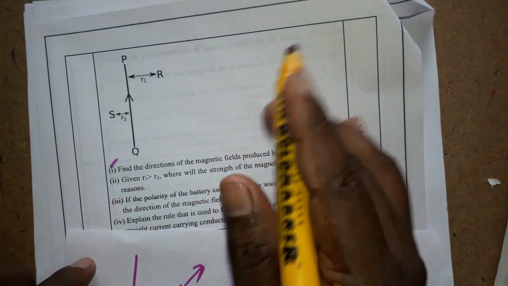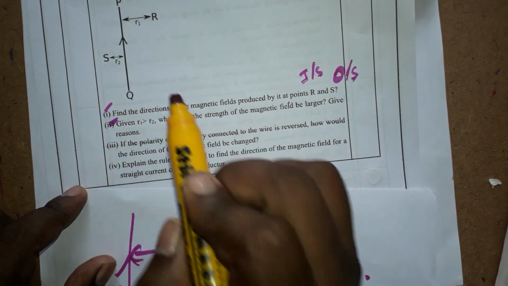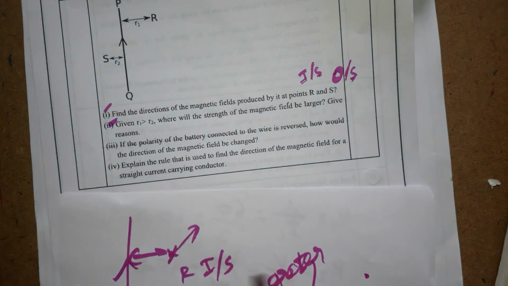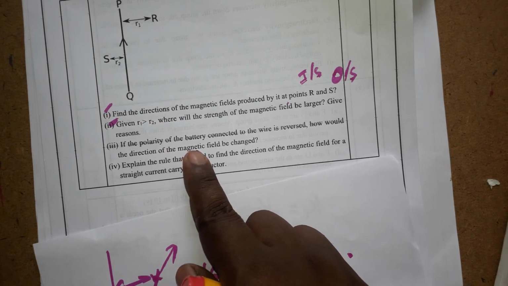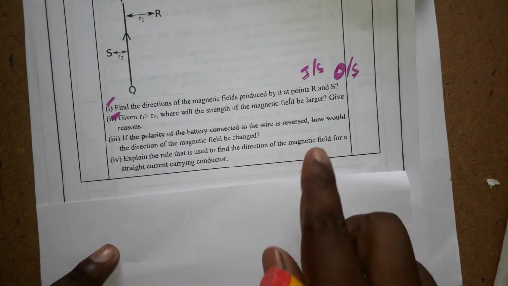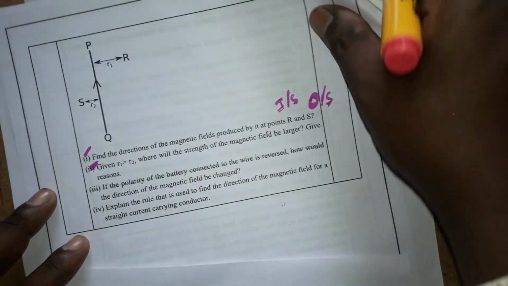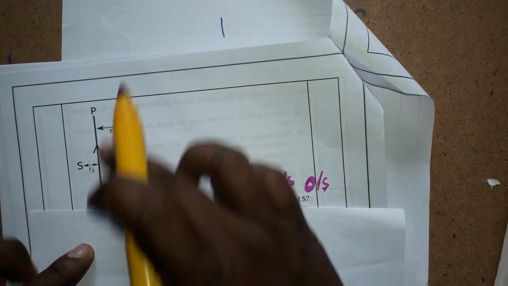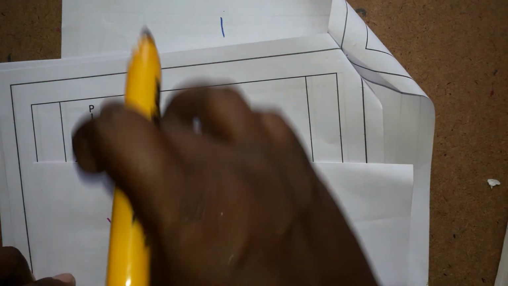The point is over. The second one, the strength is closer to the S point, so the magnetic strength is longer. Again, if the polarity of the battery is changed, meaning they are switching the battery to the opposite side, what would the direction of the magnetic field be? When the polarity is changed, before, the current was flowing Q to P; now the current will be flowing P to Q, in the opposite direction, so downwards.